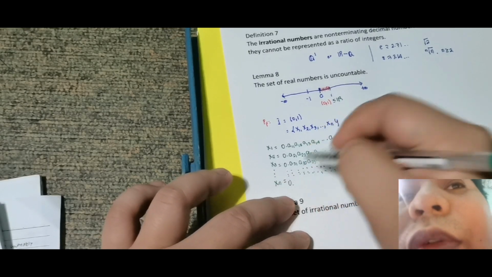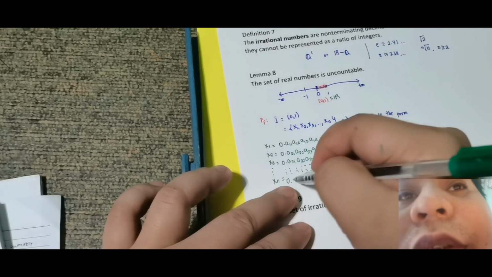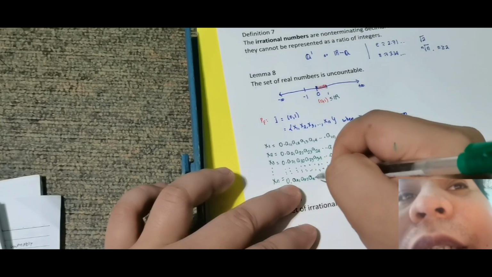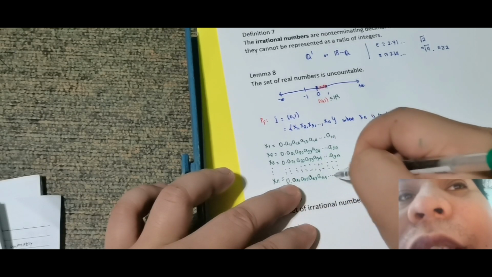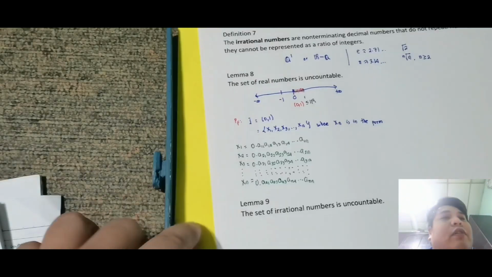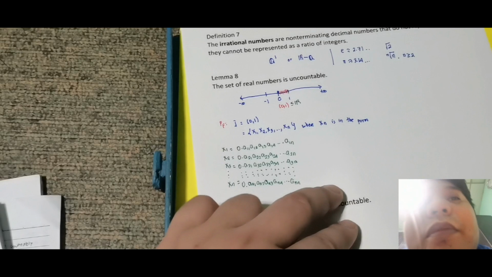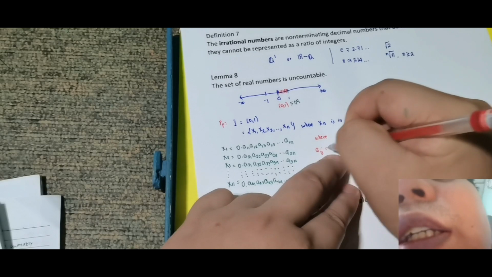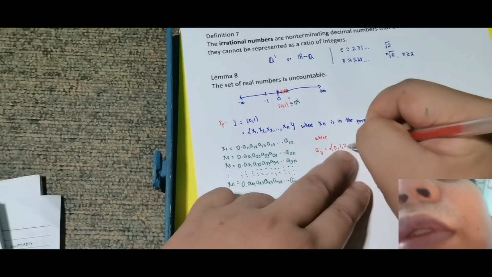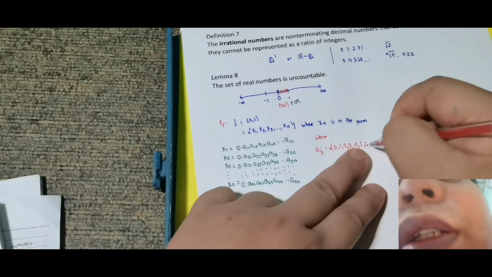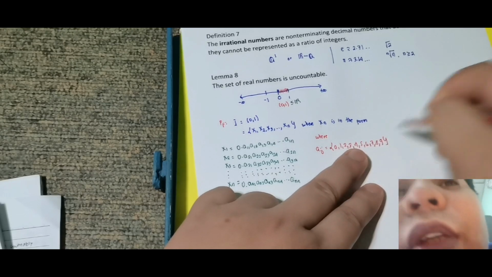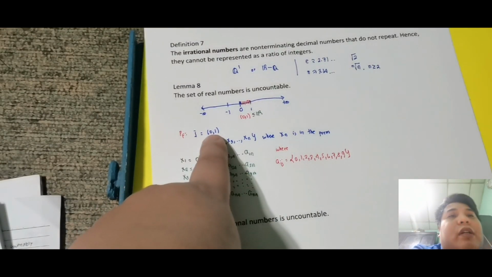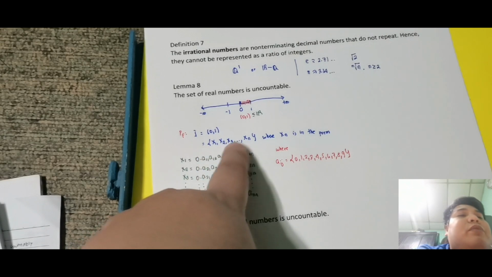and this is 0.a sub n 1, a sub n 2, a sub n 3, a sub n 4, and a sub nn. Okay, napakarami niyan. Where, lagi ko lang, where a sub ij is the set containing 0, 1, 2, 3, 4, 5, 6, 7, 8, and 9. Ayan, balikan ko yung ibig sabihin. The interval 0, 1 can be represented as x sub 1, x sub 2, x sub 3 up to x sub n.